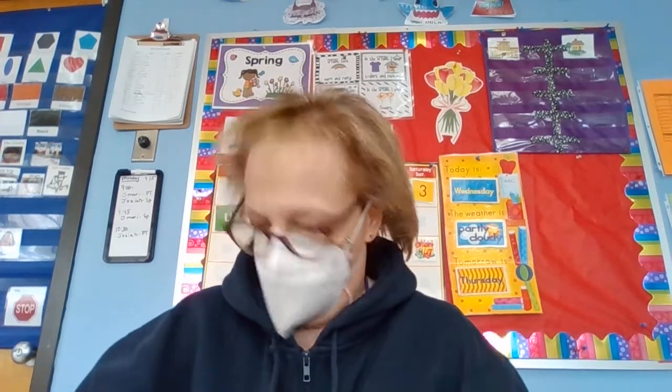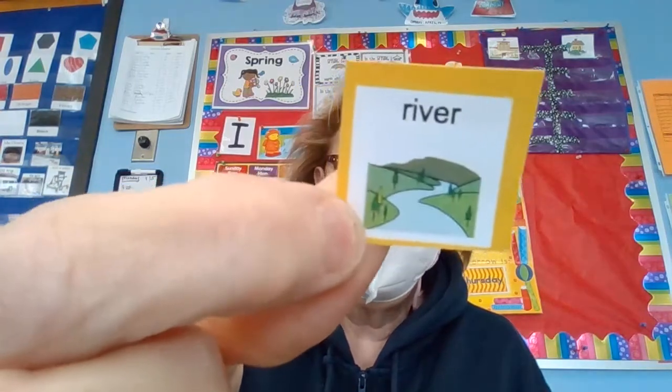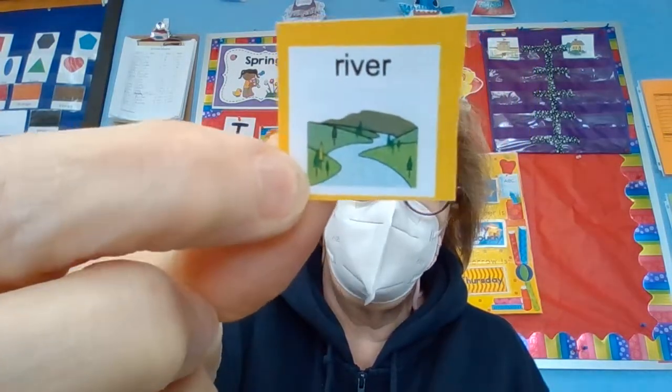And some of the words we're going to go over in this story, because it's going into different environments and what's in the environment. In this one, there's a river. That's the water that flows through the land. River. Some people like to go fishing on rivers or swimming. All sorts of boating.